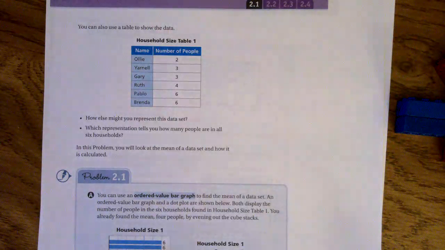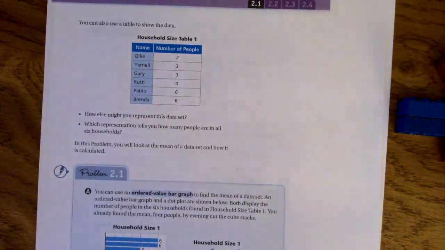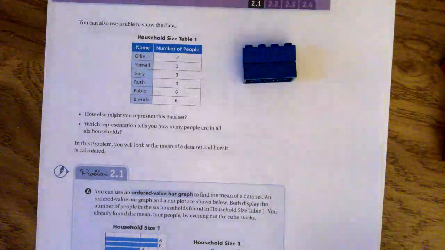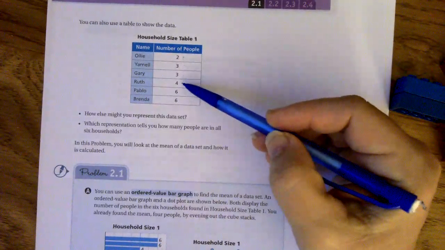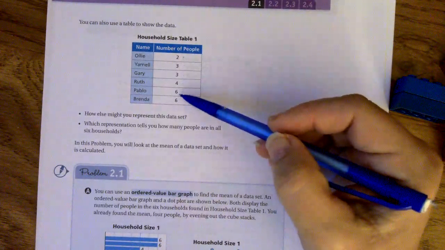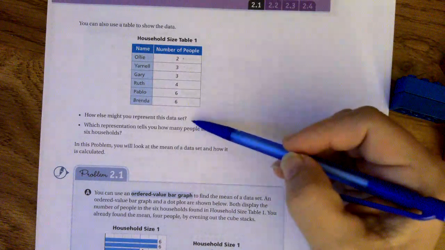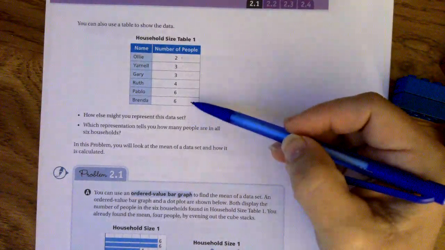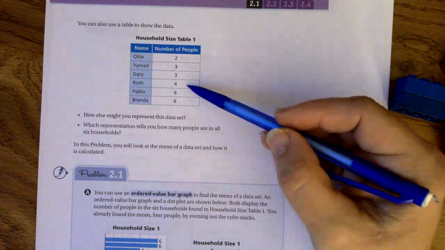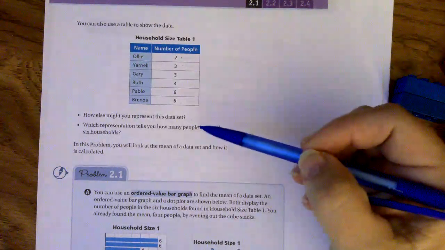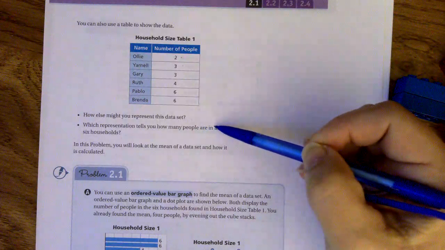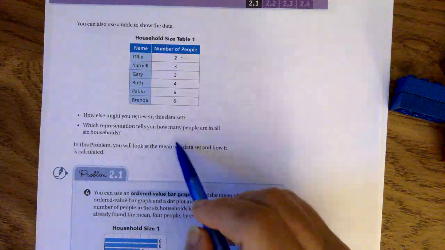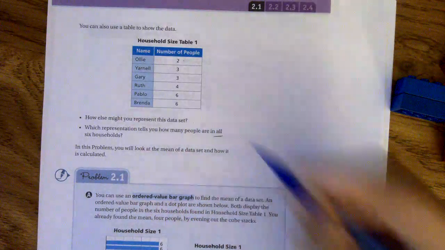Okay, turn to the next page, 36. You can also use a table to show the data. So again, instead of having our stacks of cubes, of my Legos, we have Ollie as 2, Yarnell 3, Gary 3, Ruth 4, Pablo 6, and Brenda 6. How else can we represent data? Well, we know from our last chapter, we could do a dot plot or a line plot. Which representation tells you how many people are in all 6 households?